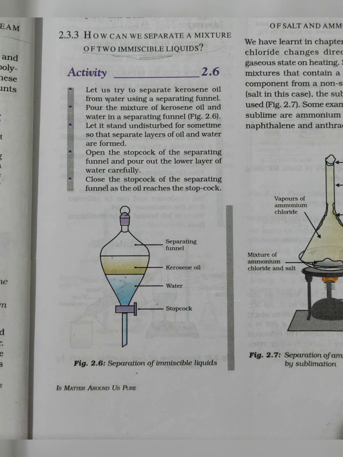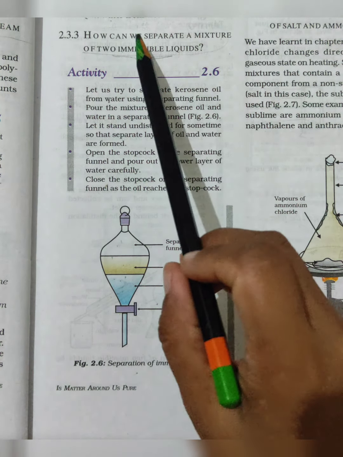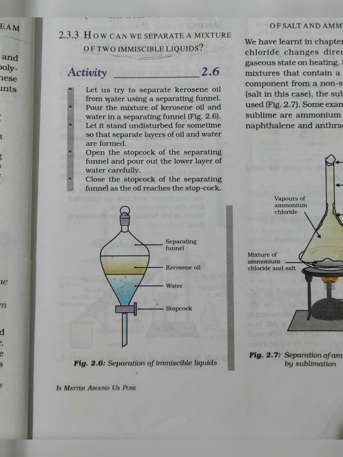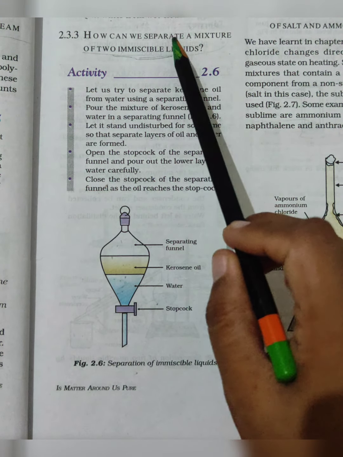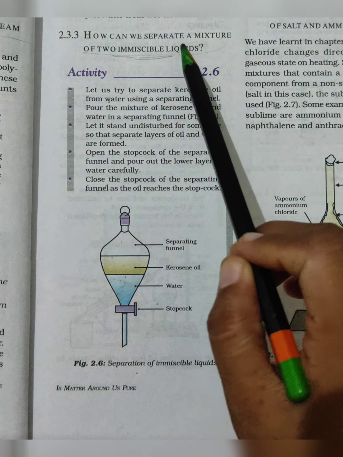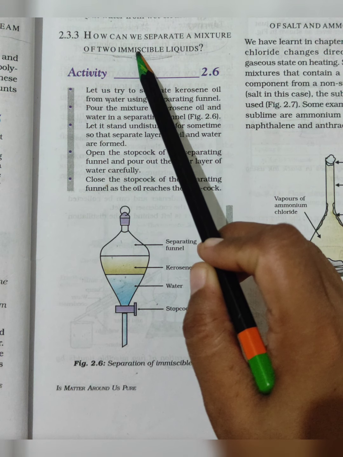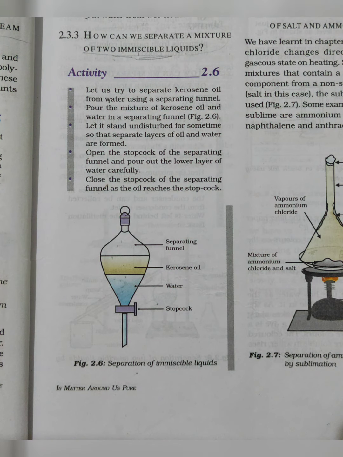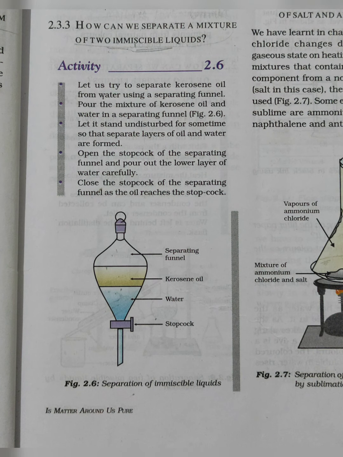Let us continue with separating components of a mixture. We will discuss this topic, which is on page 21. How can we separate a mixture of two immiscible liquids? Immiscible means which do not mix, somewhat like oil and water. In a previous class, we have studied two methods. One was evaporation, second was centrifugation.